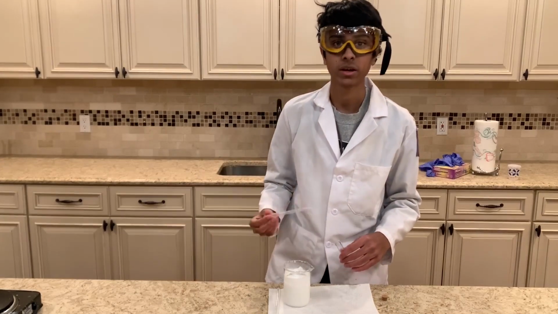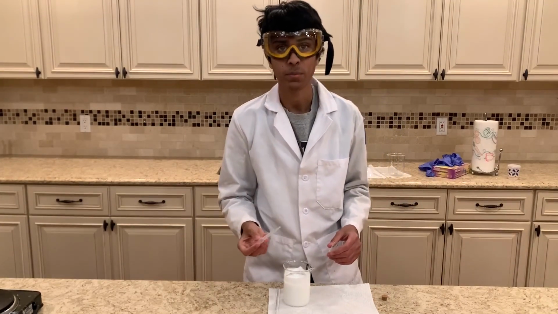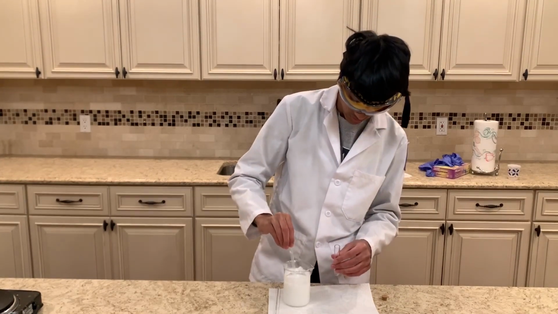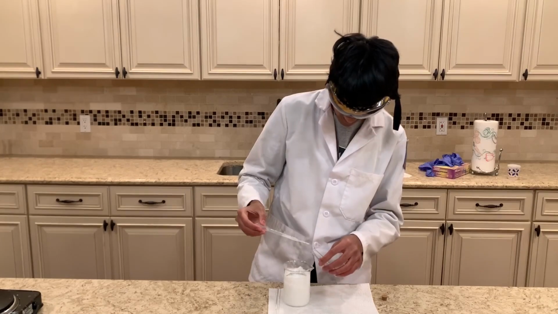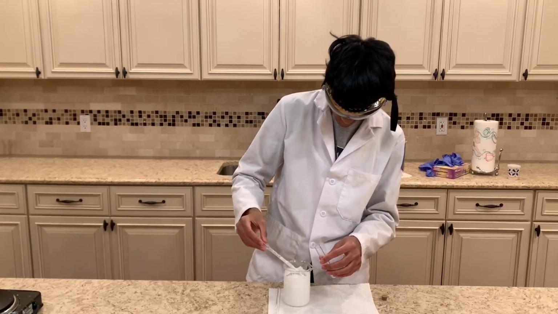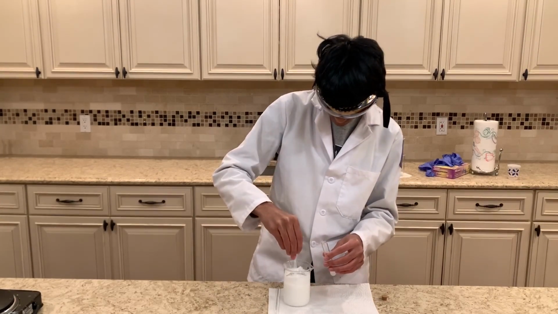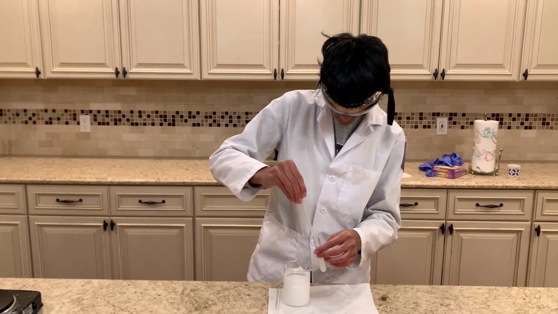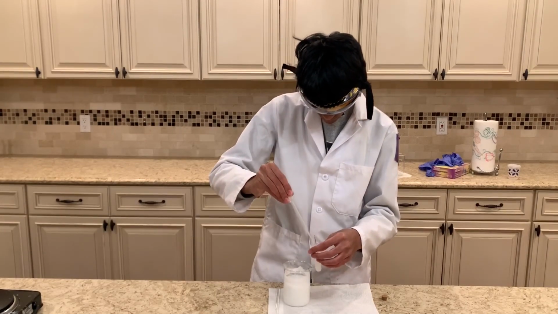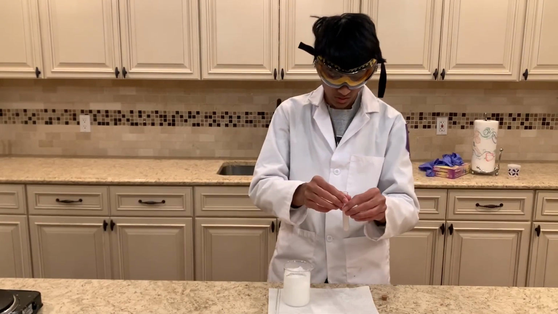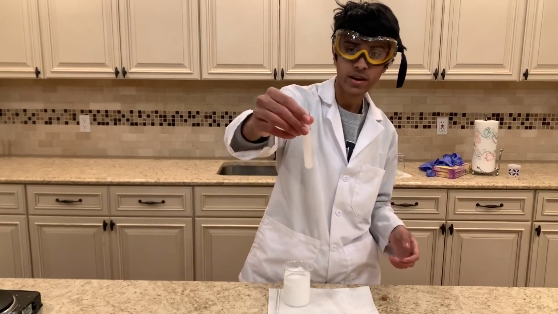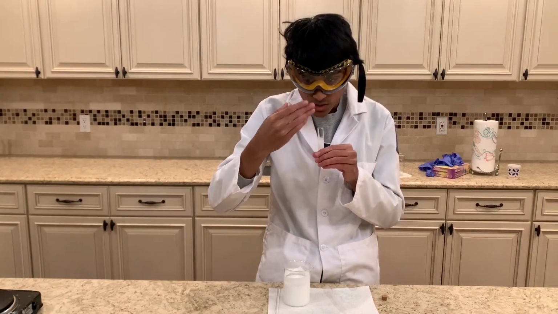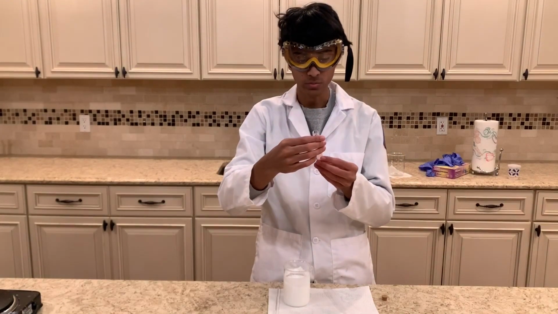Now the solution isn't separating out completely, so now I'm just going to pipette some of the solution at the bottom into a test tube. And now this is our final solution of methyl salicylate. And there's a really strong minty smell coming from it.